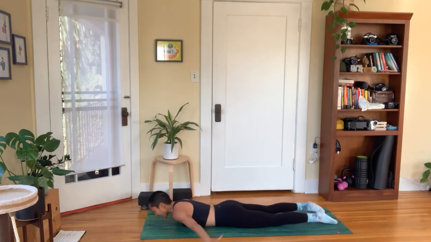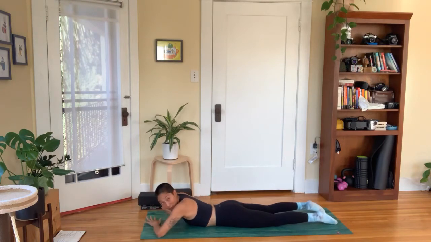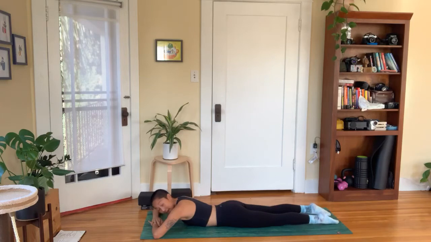Okay, and now we'll stack hands in front of you. Right hand on top of left. Okay, lower the head, your head will stay on your hands. Okay, just listen closely.